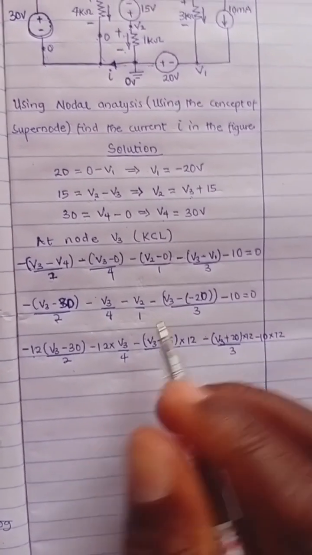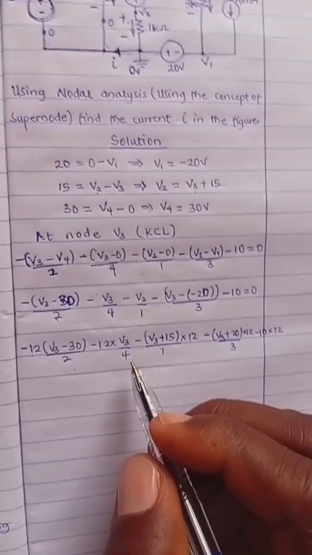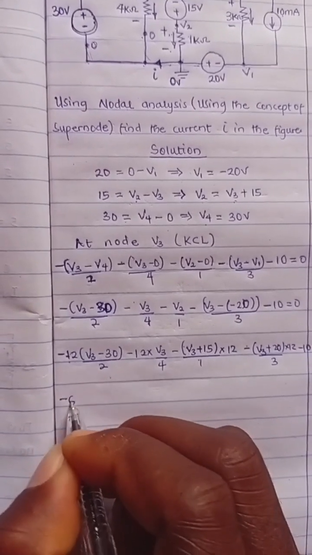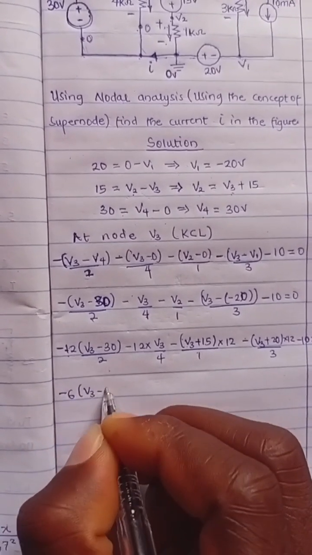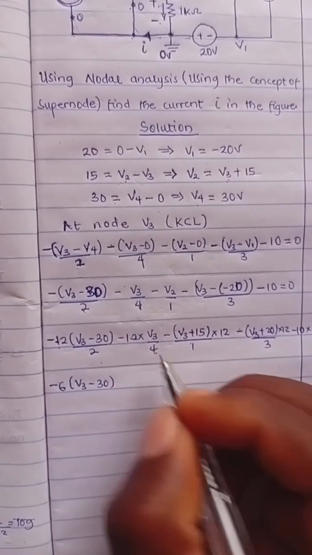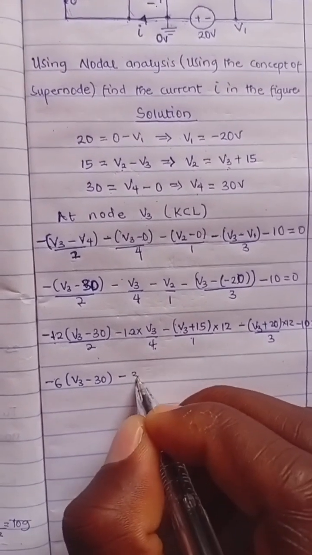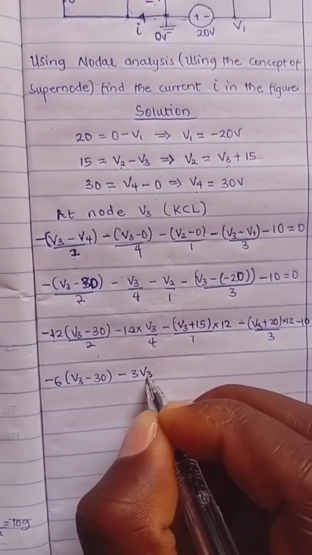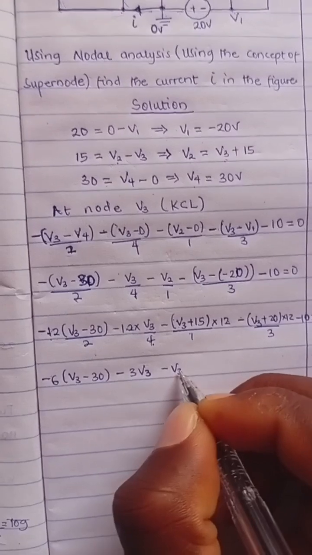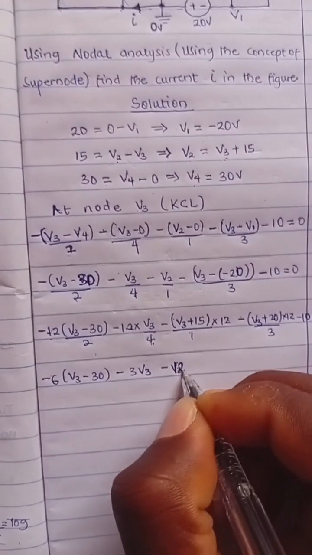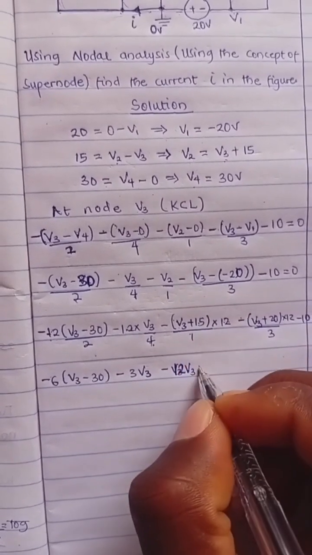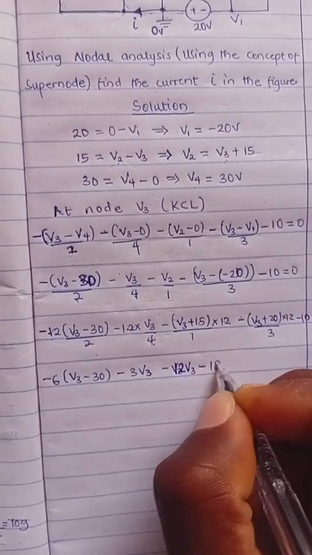I'm sorry, I wrote above the line or beyond the line, but then I don't have a choice than to do that. So 12 divided by 2, that's minus 6 into √3 minus 30, then 12 divided by 4, that would be minus 3√3, then minus 12 times √3, that will be minus 12√3, then 12 times 15, and then you have minus 180.